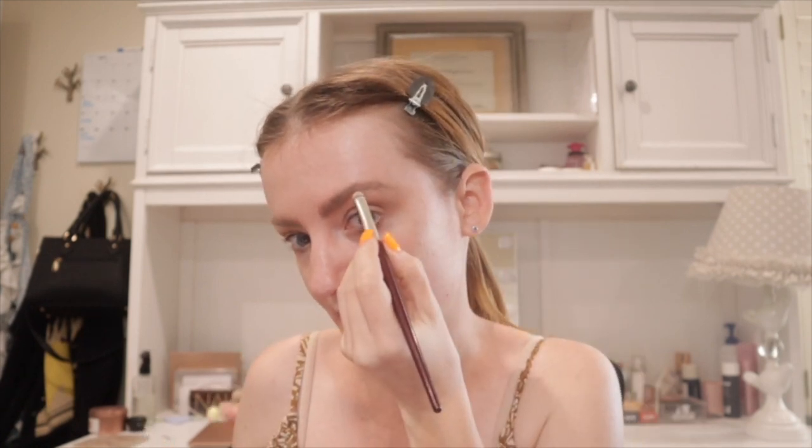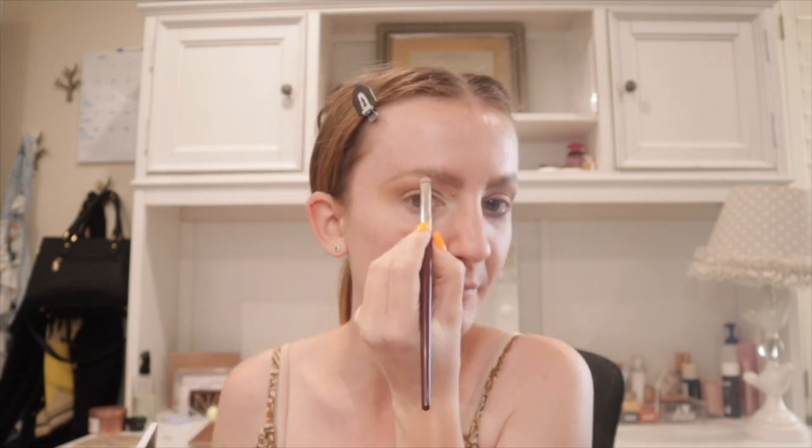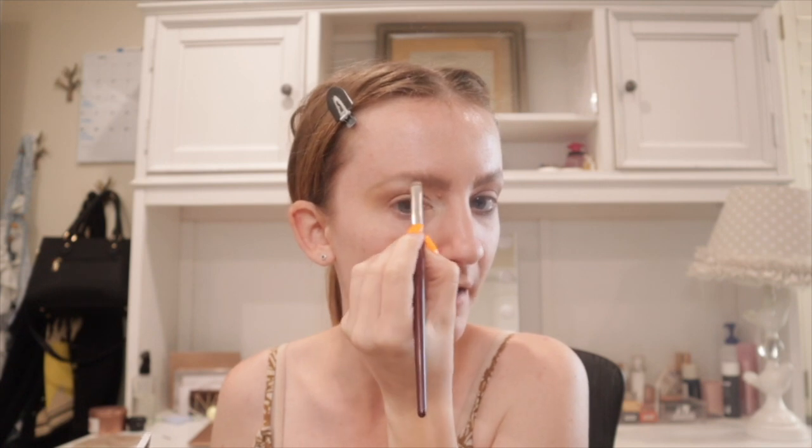I just remembered one of the mistakes for highlighting the brow bone. A mistake I've seen is people highlight this entire part of the brow bone, and that really makes the eye kind of swoop down. Instead, I'm going to take that same shade. This is MN1 in the palette. I'm just going to place this right where the arch of the brow is. I'm not going to go any further down.